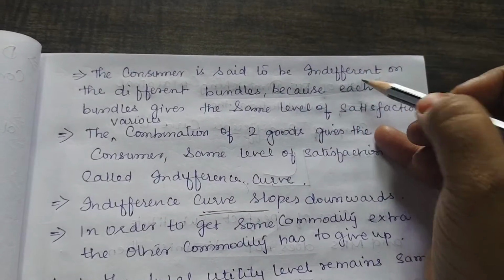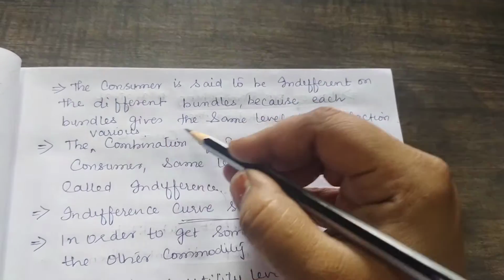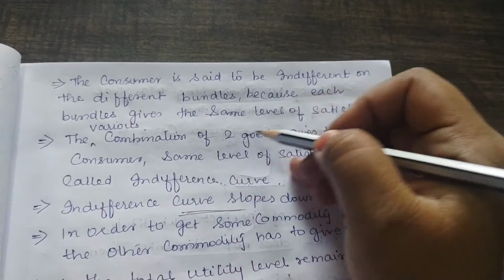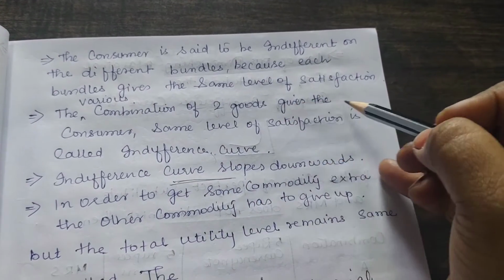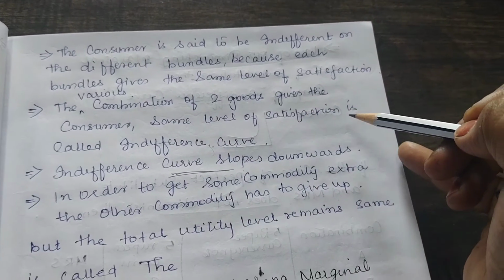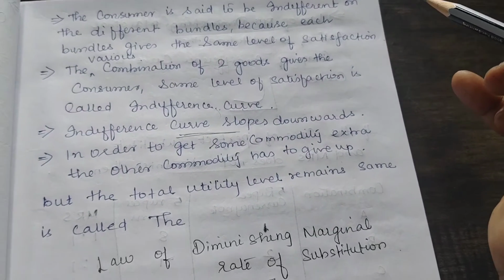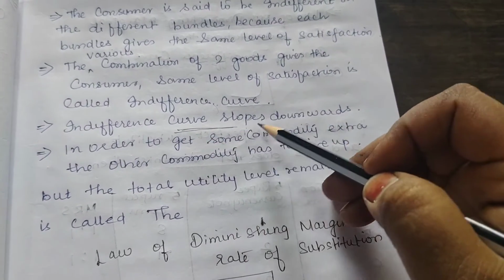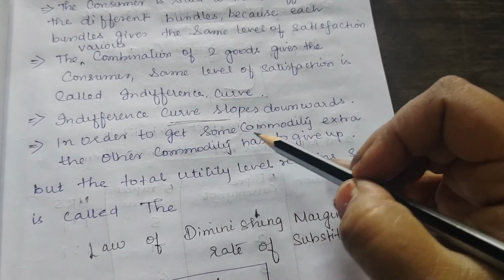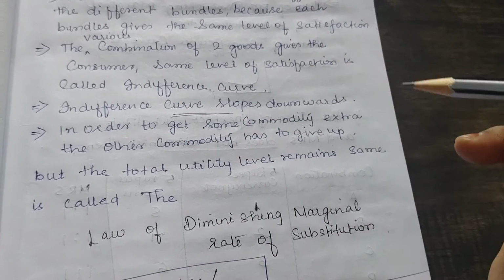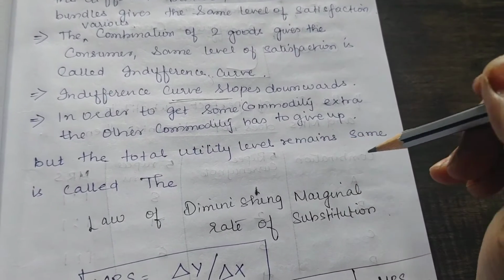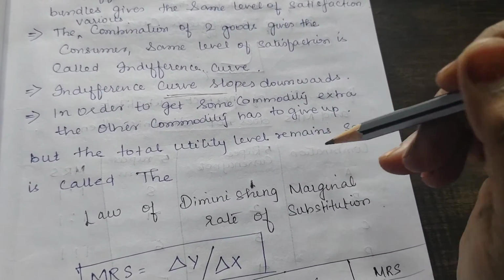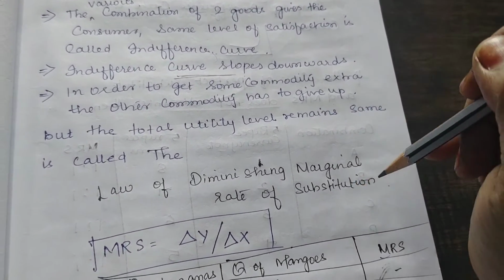Here the consumer is said to be indifferent between the different bundles, because each bundle gives the same level of satisfaction. The various combinations of two goods that give the consumer the same level of satisfaction is called an indifference curve. The indifference curve slopes downward. In order to get some commodity extra, the other commodity has to be given up, but the total utility level remains the same, which is the law of diminishing marginal rate of substitution.